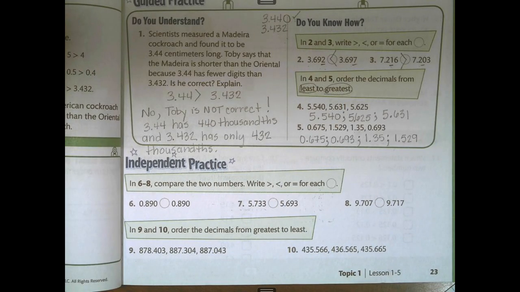All right, pause your video and work these problems at the bottom. Go ahead and work those, and then we're going to come back and talk about them.